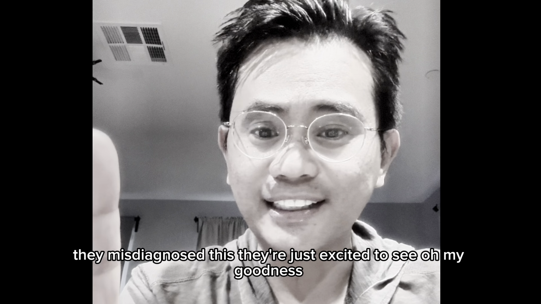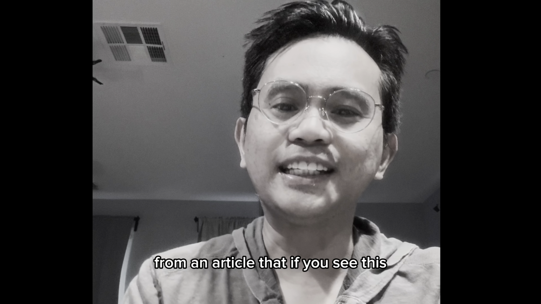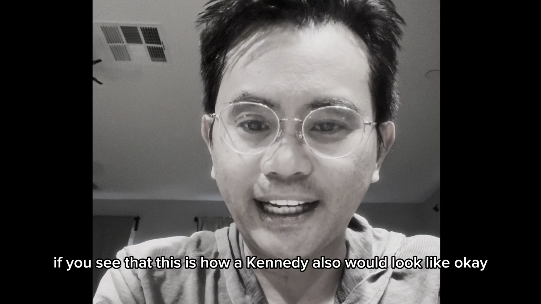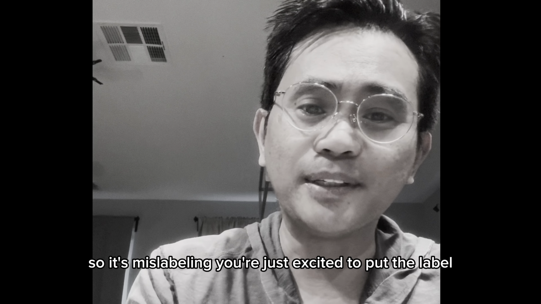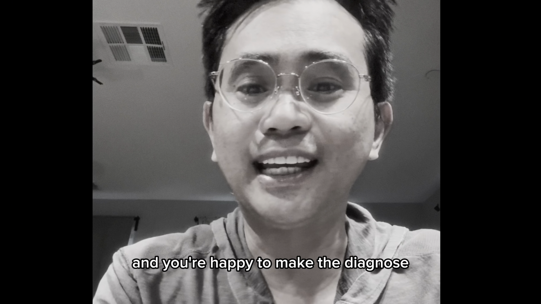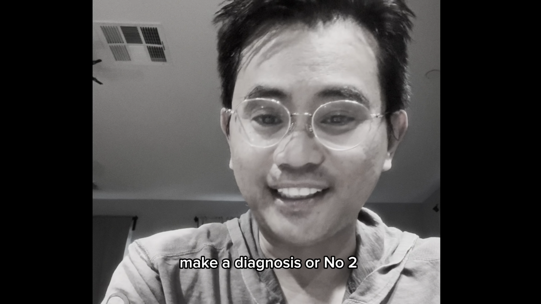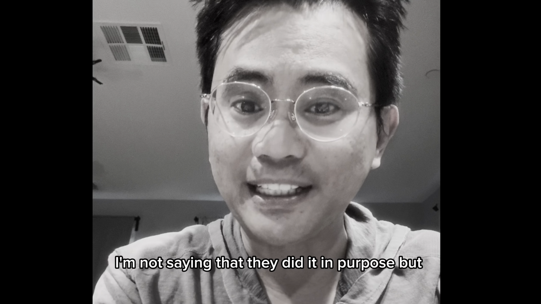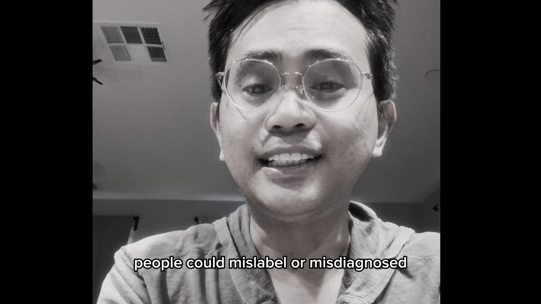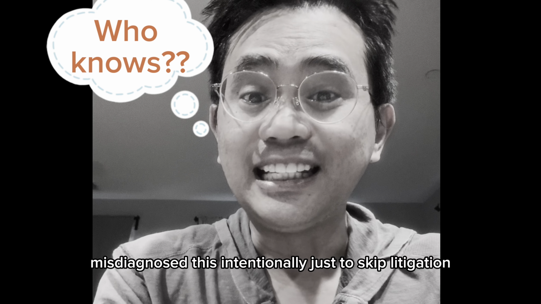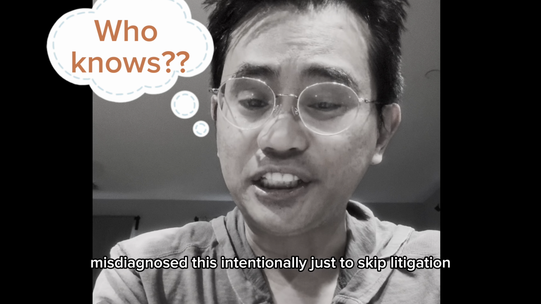I've learned from a seminar or from an article that this is how a Kennedy ulcer would look like, so it's mislabeling. You're just excited to put the label, and you're happy to make a diagnosis. Or number two, I'm not saying that they did it on purpose, but people could mislabel or misdiagnose this intentionally just to skip litigation.